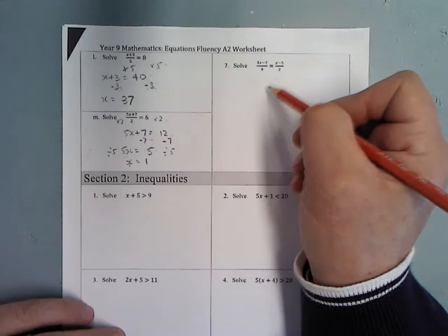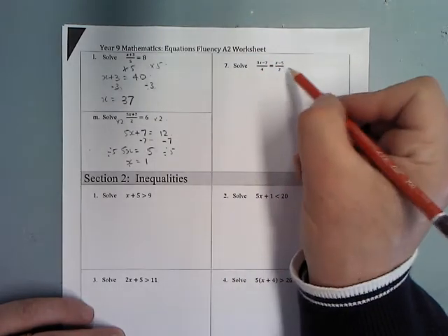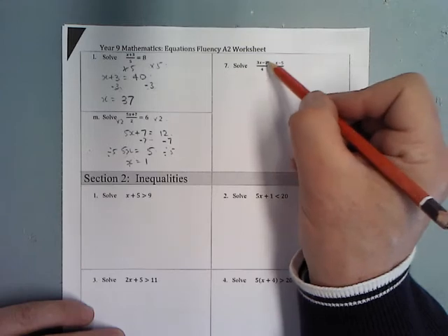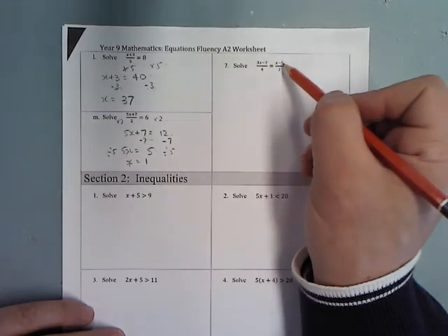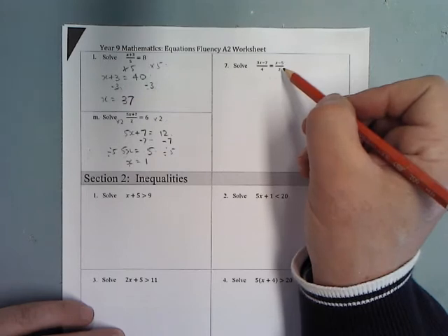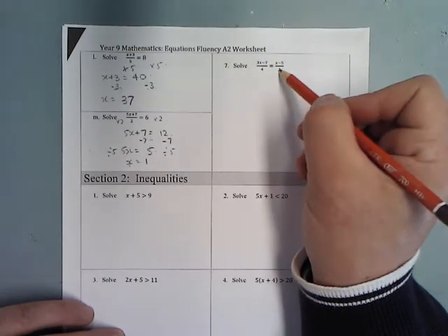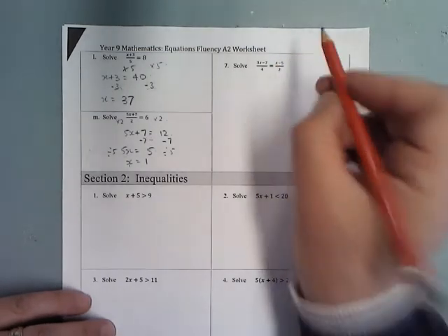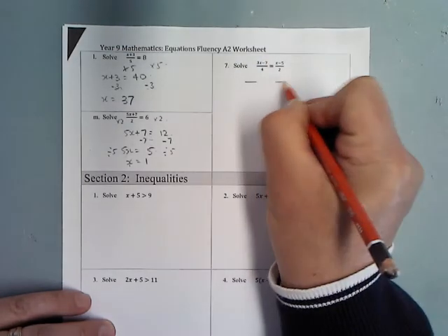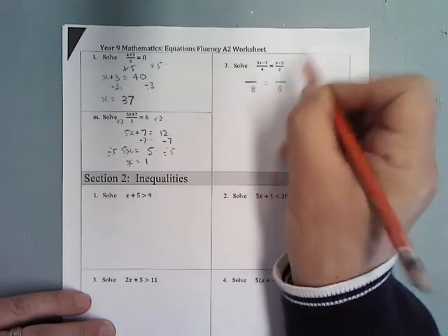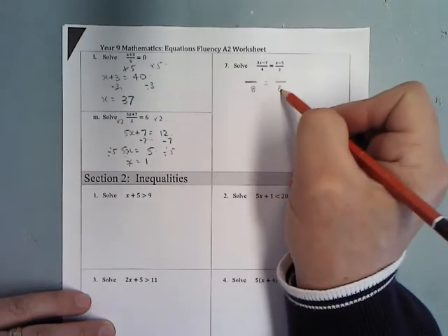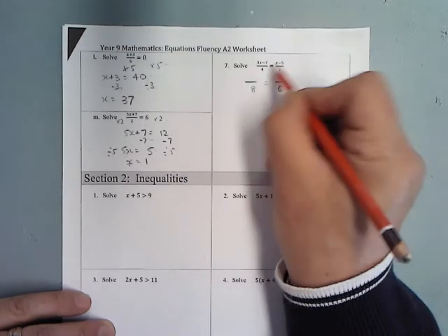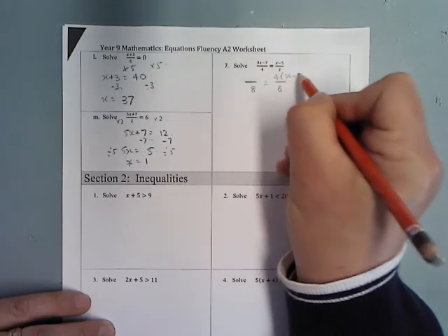Okay, question 7 from the previous page. Now, what I'm going to do here is make the denominators the same. In this case, I'm just going to make the denominators both 8. I can simply double this one, or I can make them all 8. It doesn't really matter. What I'm going to do here is make both denominators 8. What did I do to that 2 to get 8? I multiplied it by 4. It's the same thing at the top. So 4 times (x - 5).